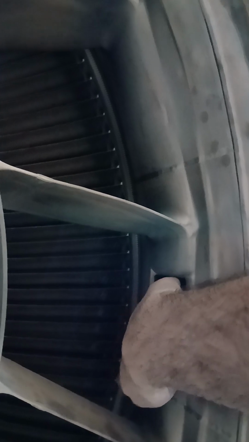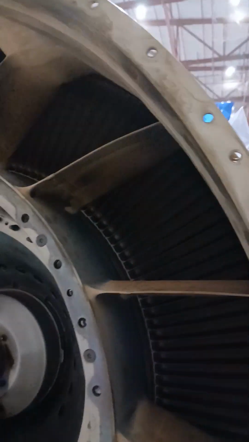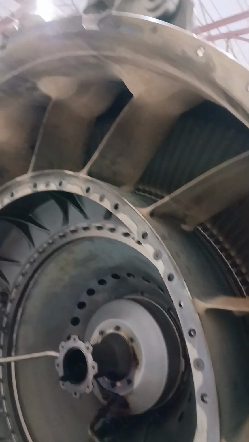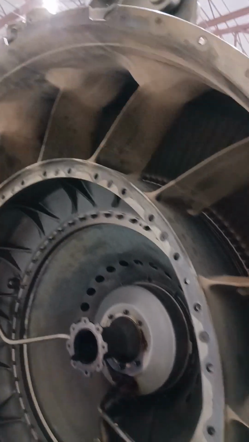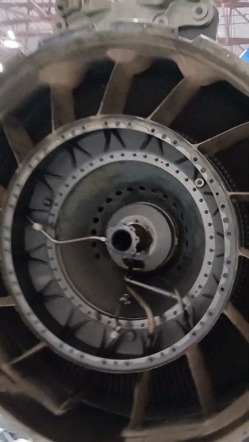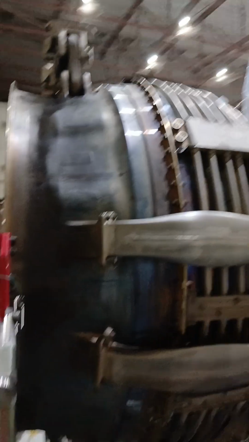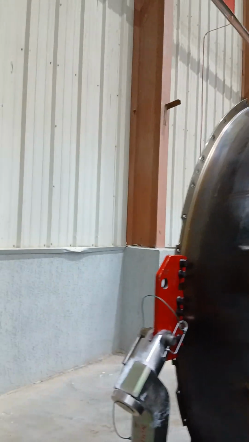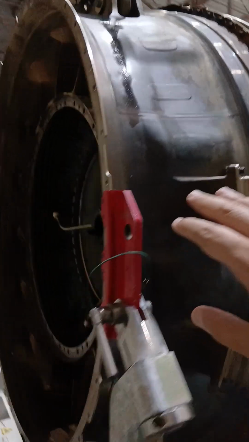So the cold air comes down here to cool the high pressure turbine casing, to prevent expansion of the turbine, and to minimize engine thrust. So this is all part of the thrust management, basically. So we have high pressure turbine cooling.